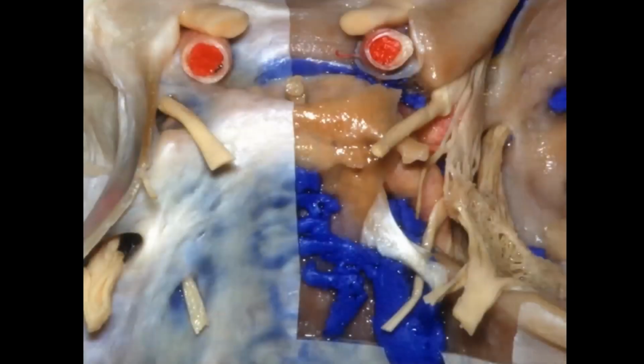So now we're hovering in the posterior fossa, looking anteriorly. On the left, we are intradural, and on the right, we're extradural. So the white is the dura. It's been removed on the right. So now we can go through that same anatomy from this perspective.